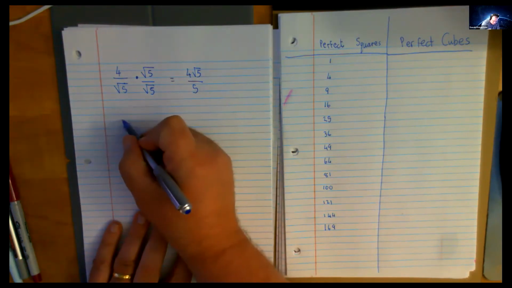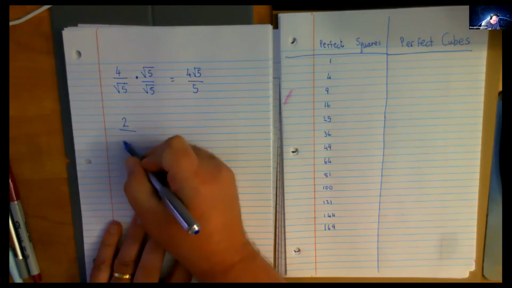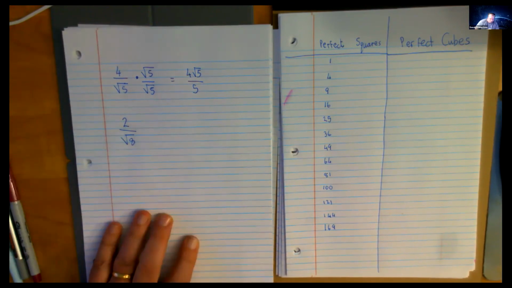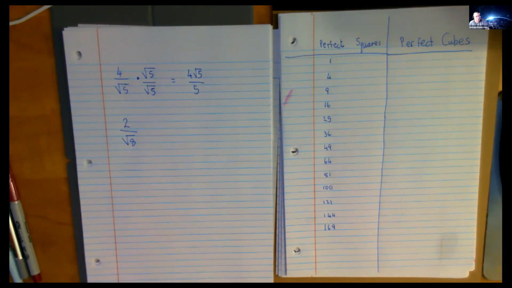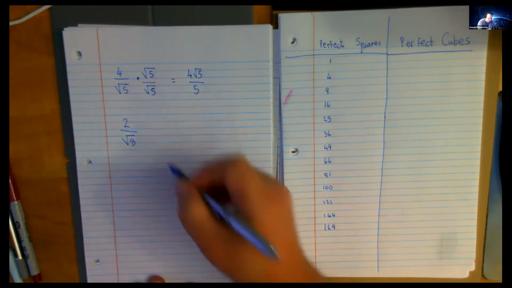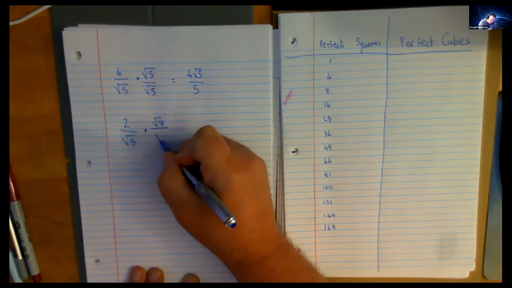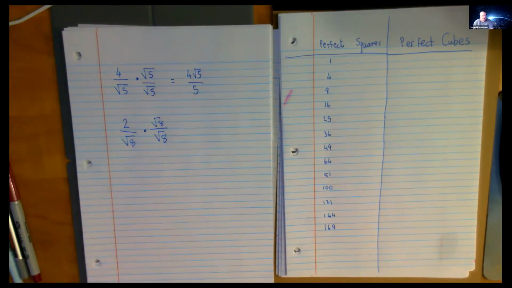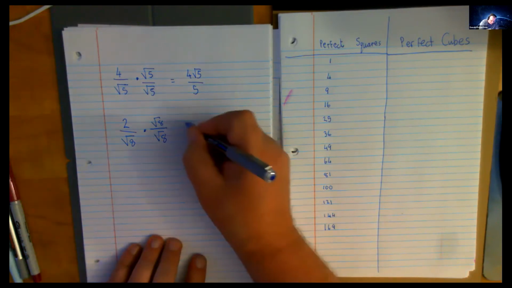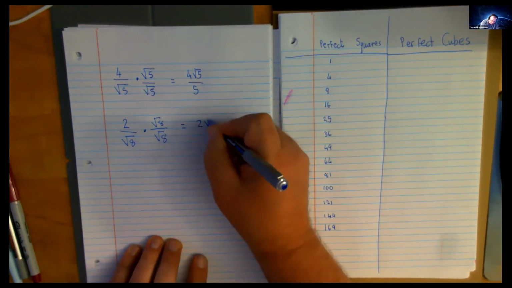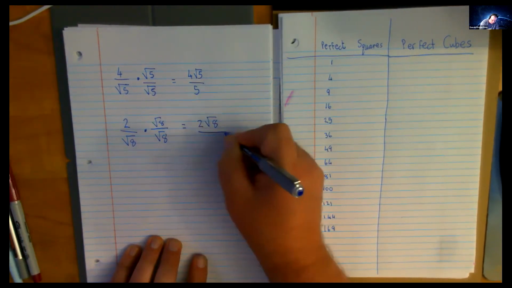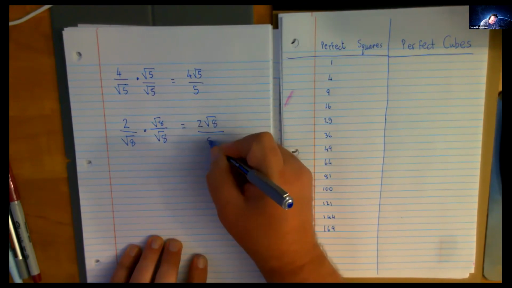So suppose we have 2 over the square root of 8. I'm going to use that trick, right? Now, if you multiply the top together, you get 2 root 8, and you multiply the bottom together, you get 8.